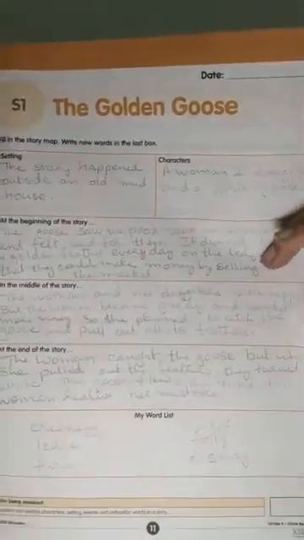Fourth, use key details from S3 to write a summary paragraph about the golden goose in your notebook. Use at least 3 keywords from S1. You have to write this on your own. I have explained this many times. From here, S1, you will get all the summary of the story.